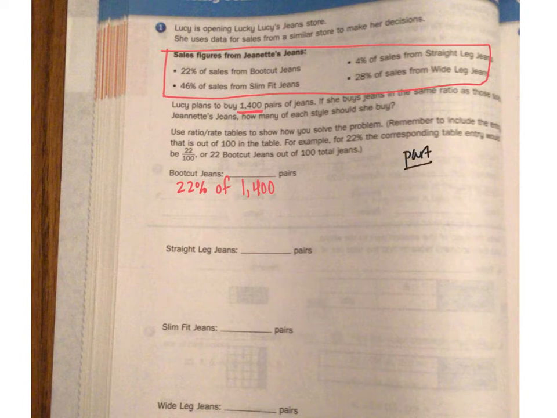Part over whole equals is over of. You're going to notice that anytime we use the statement is, the is the part. When we use of, the of is the whole. So we want to know 22% of 1,400. This of is telling me that it's my total.